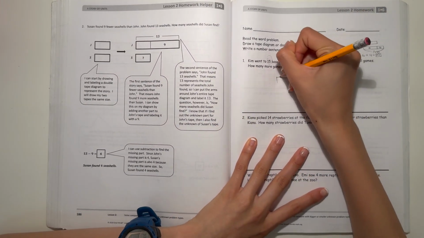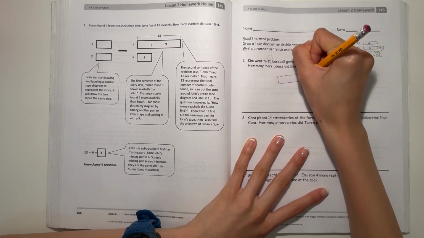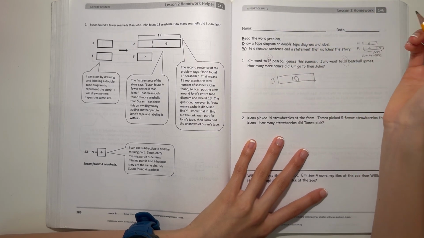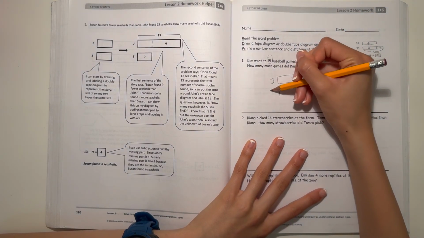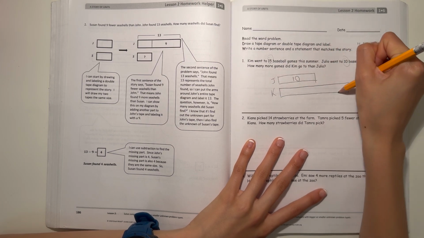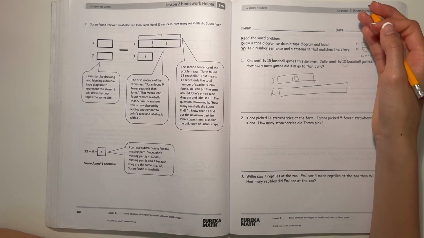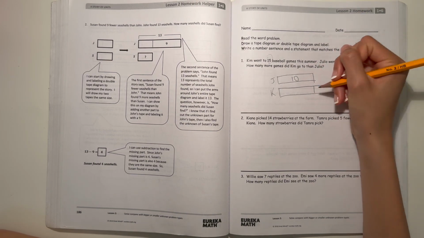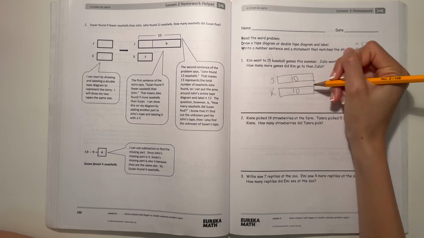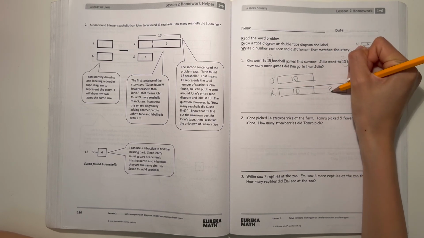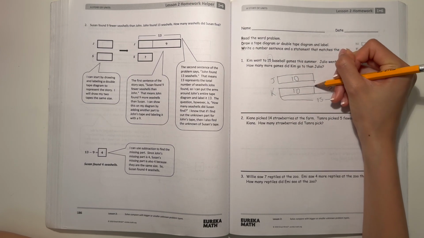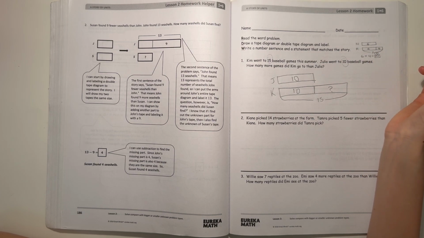We know he went to 10. Let's label J, Julio, and he went to 10. And then Kim, K for Kim, went to a little more. So Kim went to 15. So we know that she went to at least 10, since 15 is more than 10. So this much can be 10. But then now we have to figure out how many more until we reach the 15 games that she went to. So this chunk is the part we're trying to figure out.